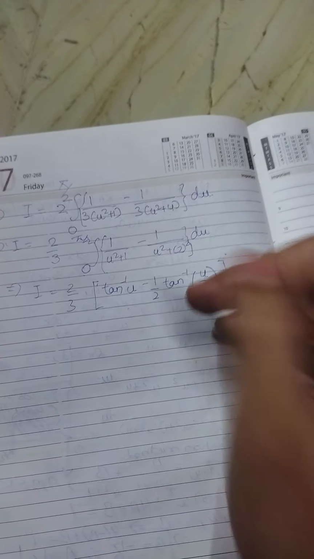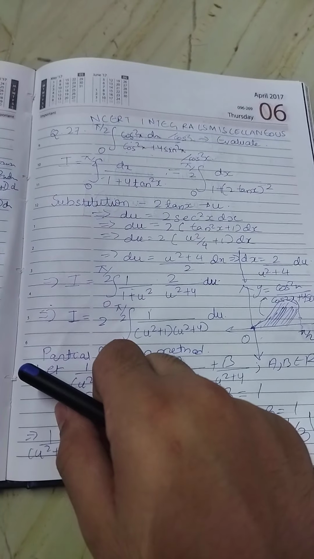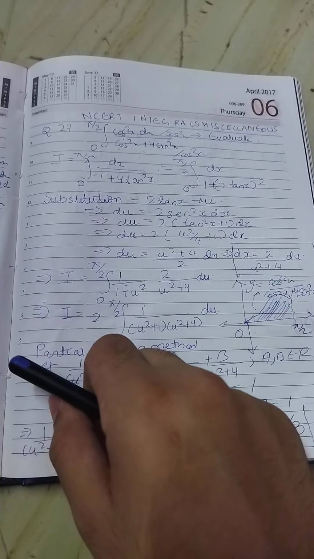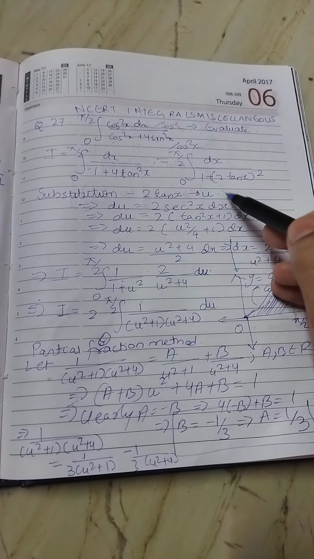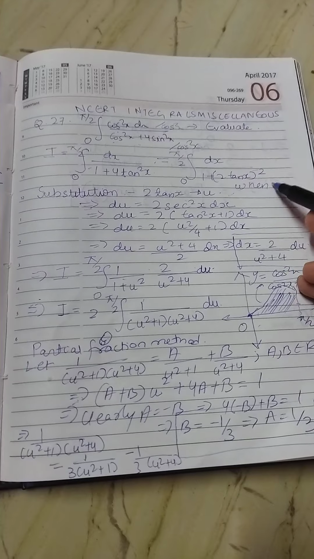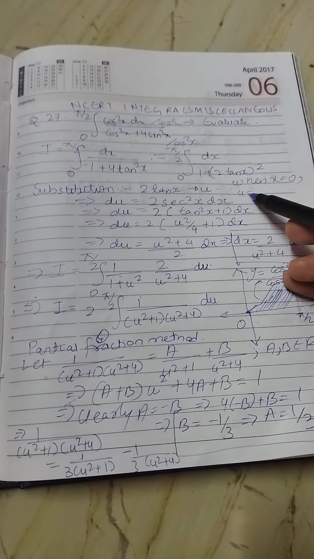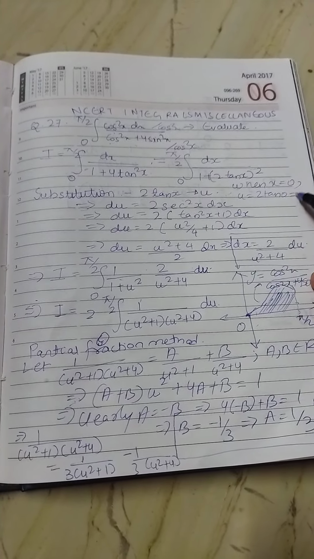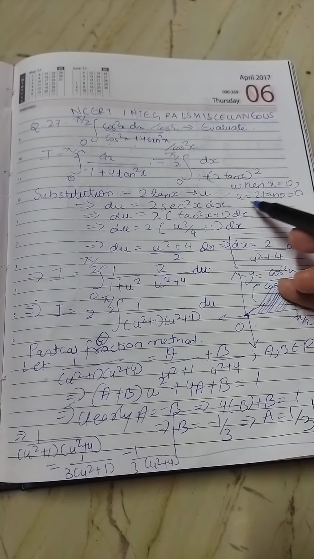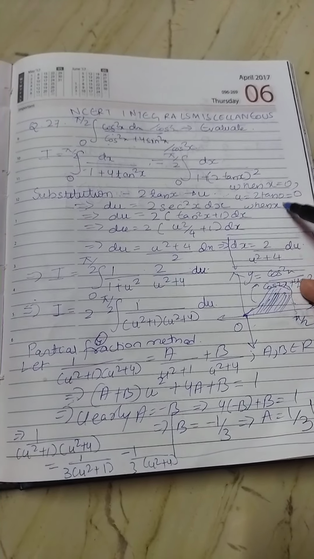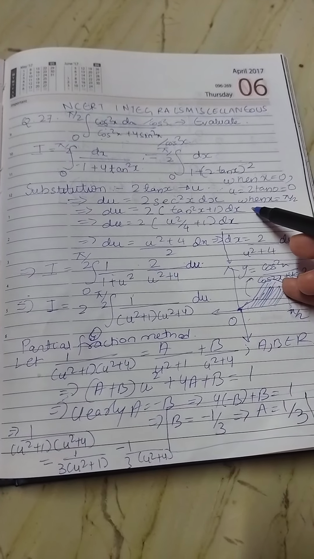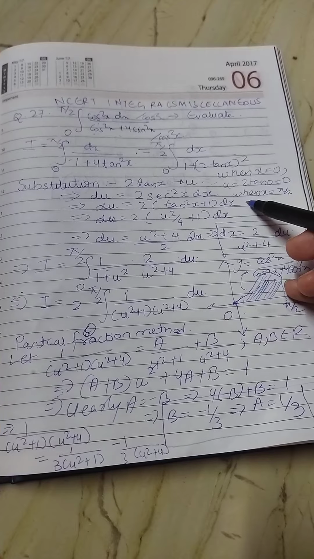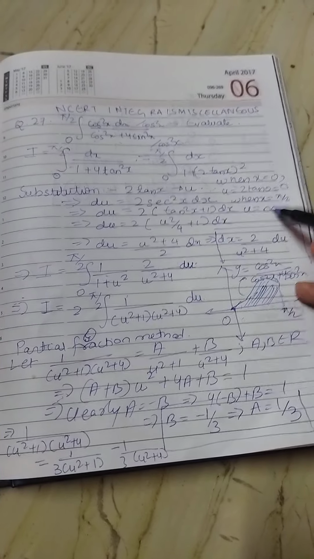But I have committed a grave mistake. I have to change the limits of integration. Understood? When x is equal to 0, u is equal to 2 tan 0, which is equal to 0. When x is equal to pi by 2, u is equal to infinity.